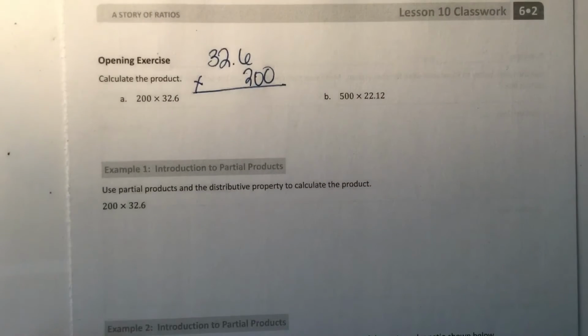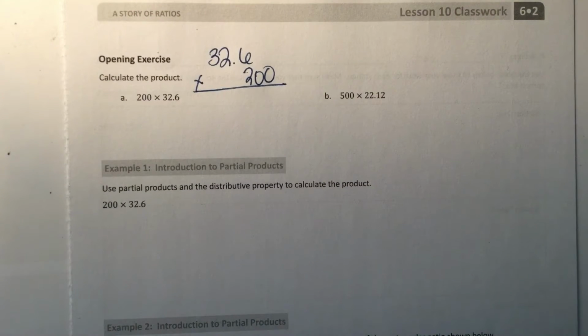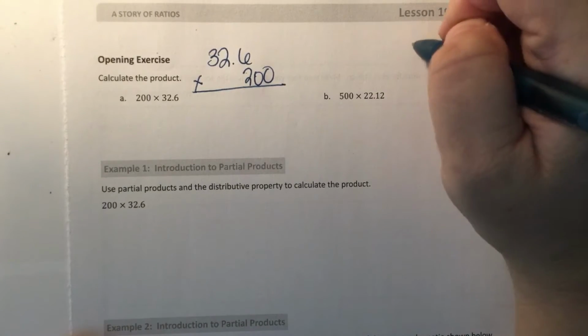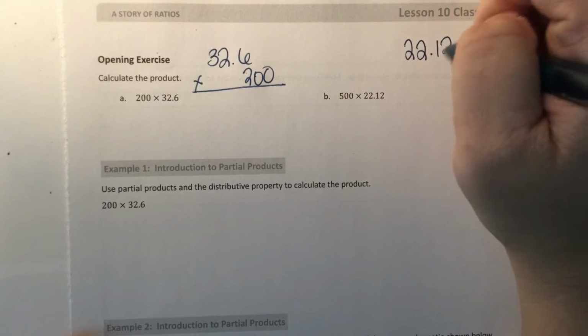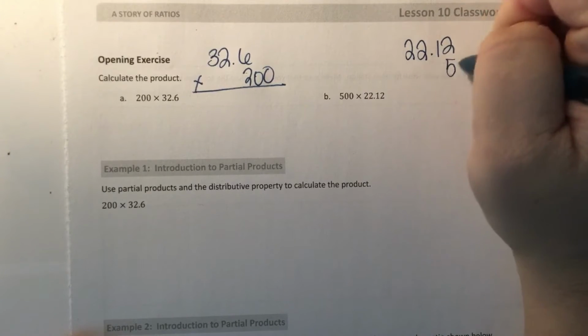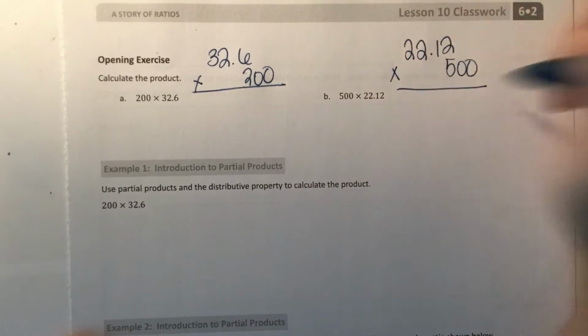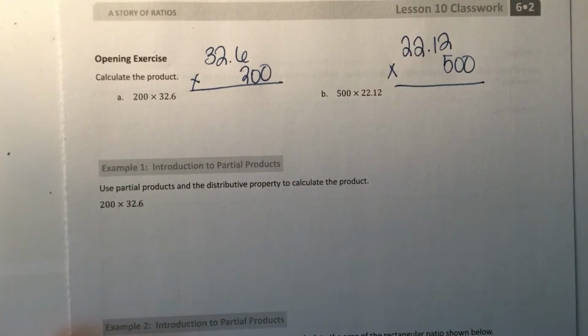32.6 times 200. Yes, this is how I do it. I'm going to set up my other one, 22.12 times 500. I want everybody to now pause, because you're going to do the problem. So please pause and then come back.